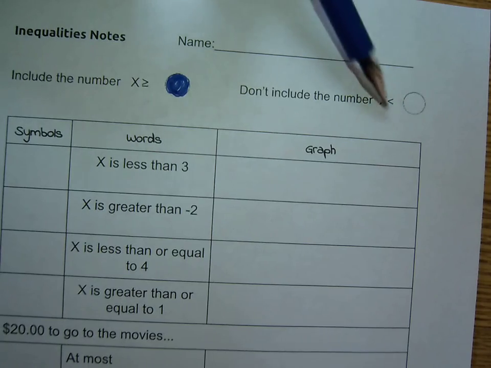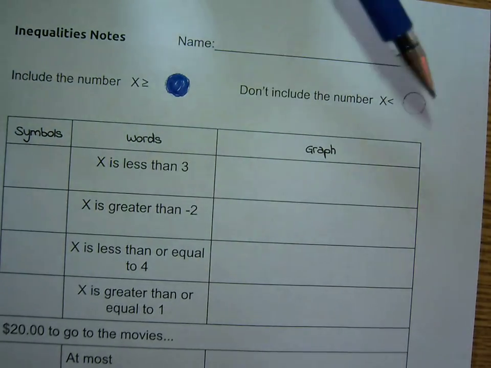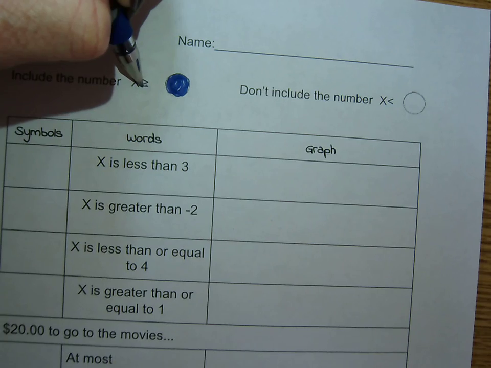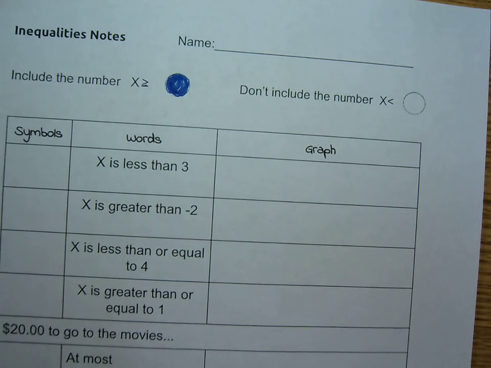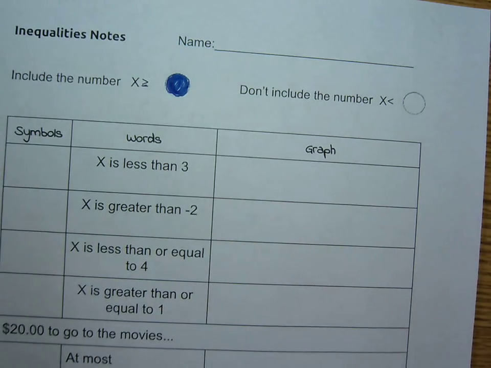And when we don't include the number, we leave it open. So this is x is less than some number. So we're just leaving it open. So if it includes that equal bar, we're going to color it in.